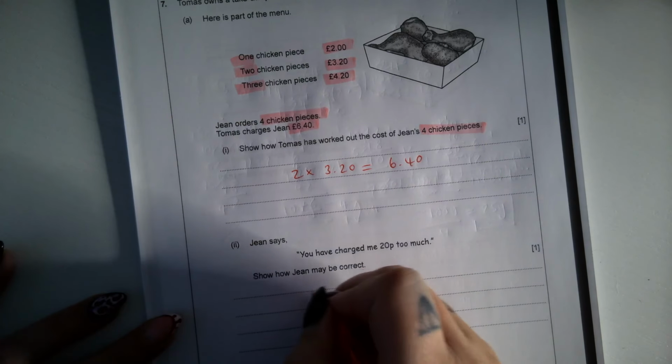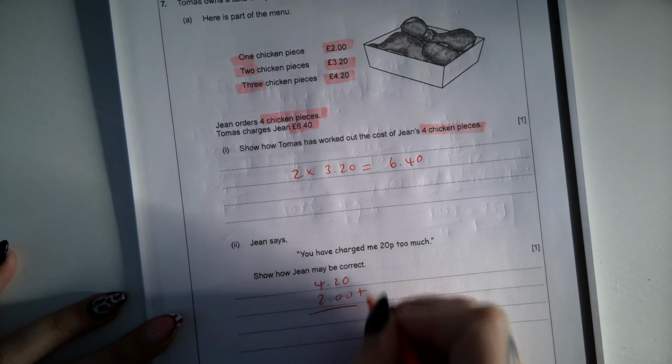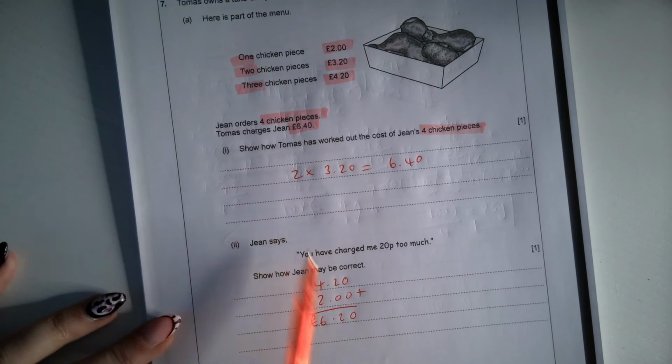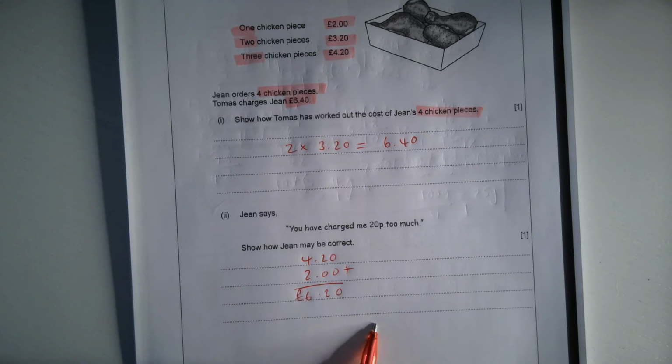So 3 chicken pieces is £4.20, 1 chicken piece is £2, and when we add those together, that gets £6.20, which is 20p less, isn't it? It's 20p less than what she's being charged, so that's how Jean may be correct.